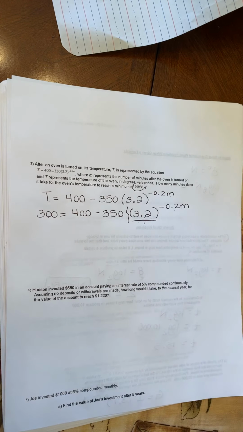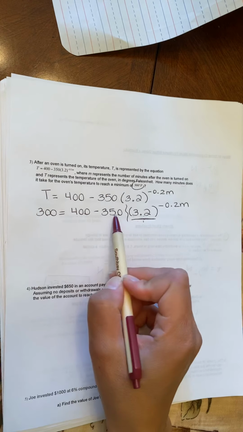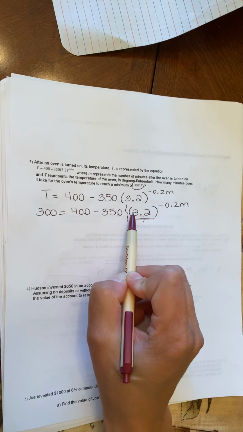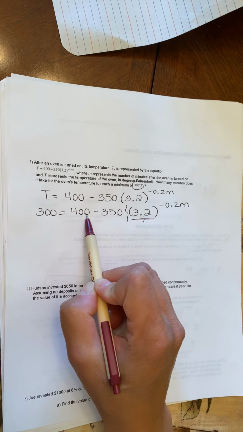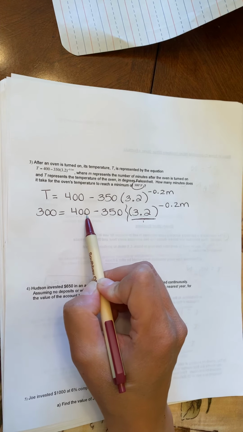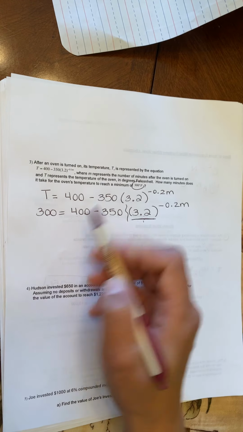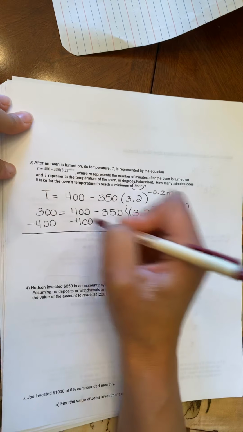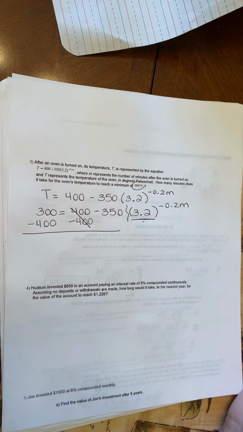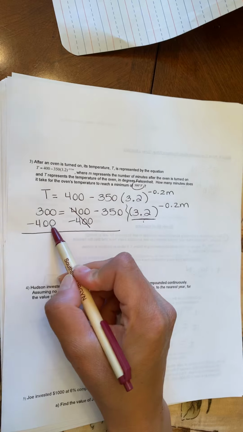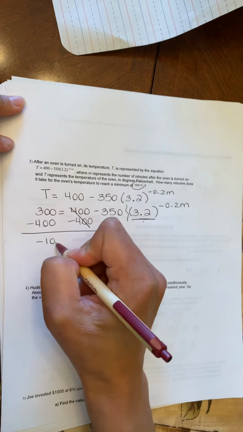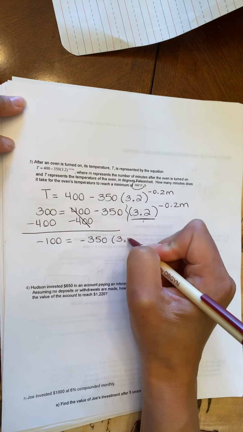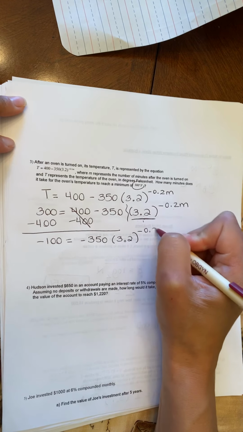So if I want to work backwards and get rid of these numbers, I notice these 2 are being multiplied, and this 400 I want to bring to the other side. Right now we have a plus 400, so to get rid of it I'm going to subtract it and bring it to the other side. Now we have 300 minus 400, which is negative 100, equals negative 350 parentheses 3.2 to the negative 0.2 m.